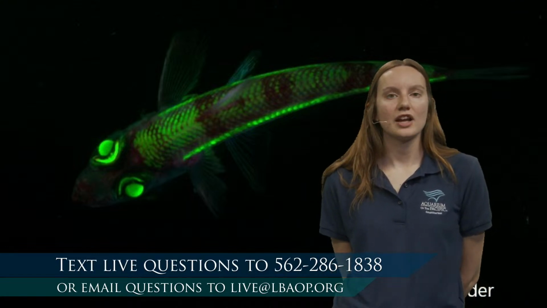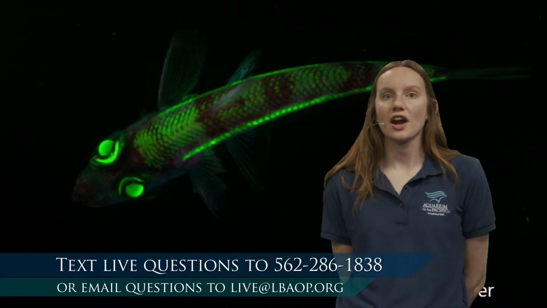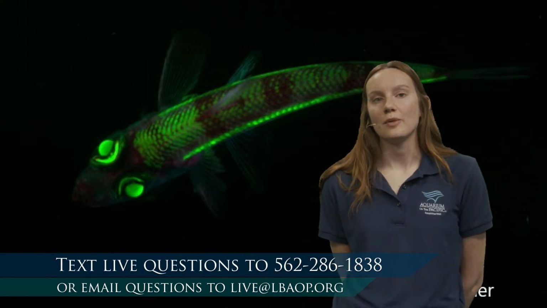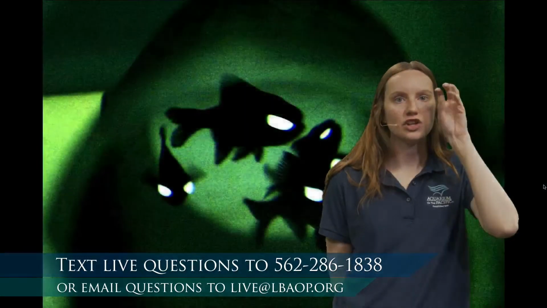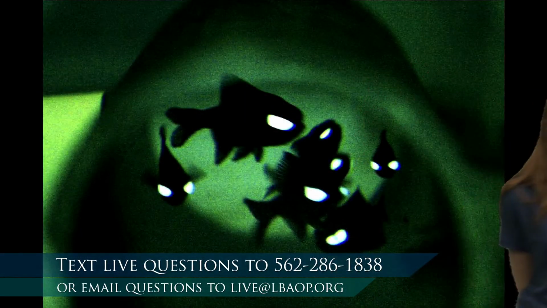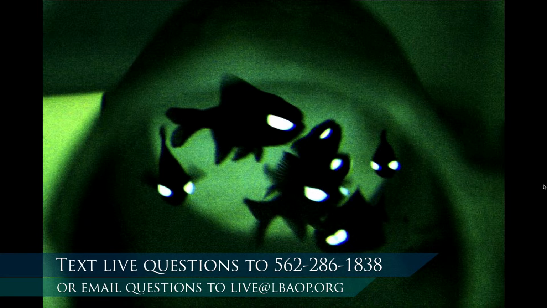So instead of trying to attract prey or scare away a predator or maybe find a mate, this fish is doing it to be able to see a little better in that deep ocean. It's kind of like having a flashlight for eyes, right? If you imagine if you could shoot light right out of your eyes, here are some flashlight fish that we can see doing that same thing. So it allows them to see better in that super, super dark ocean.